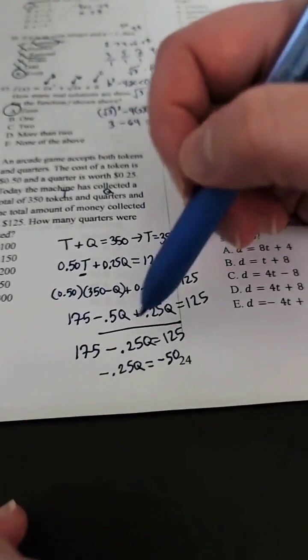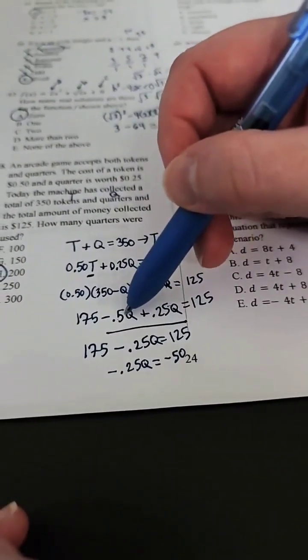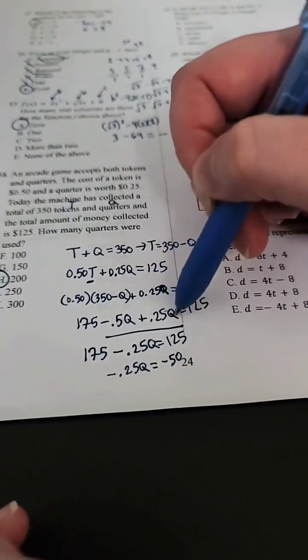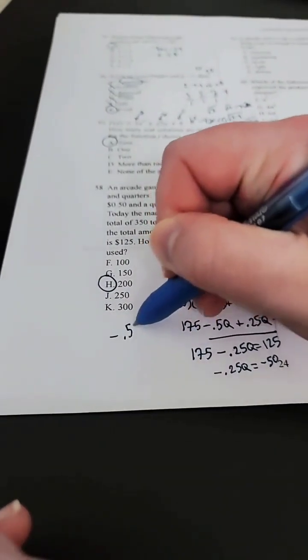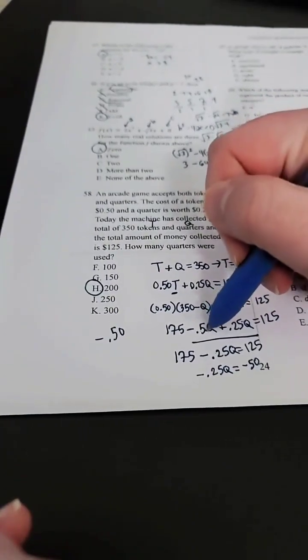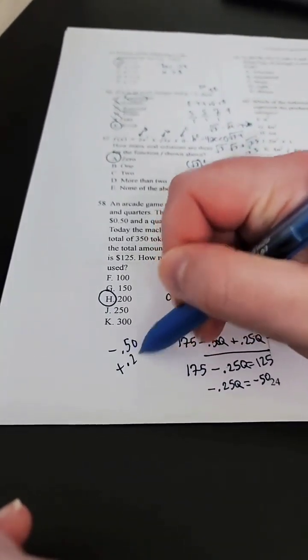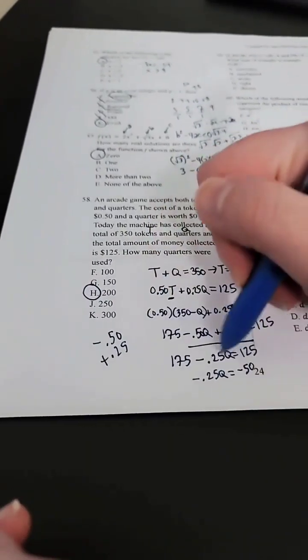Why are you saying plus 25? It's plus 0.25 right here, yeah, but it's minus 0.5 over here. So when you combine it, minus 0.5 and plus 0.25 is negative 0.25. Maybe it's confusing because I dropped the 0, but this is the same thing as 0.50. So minus 0.50 plus 0.25 is the same thing as negative 0.25. So when you combine those, you get negative 0.25.